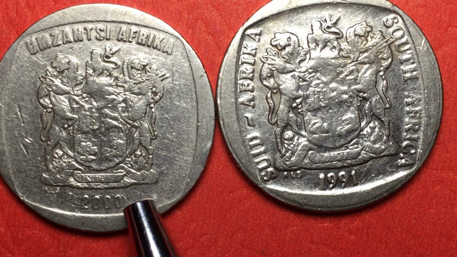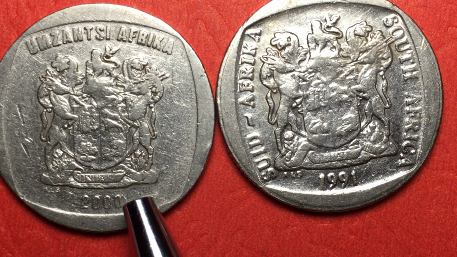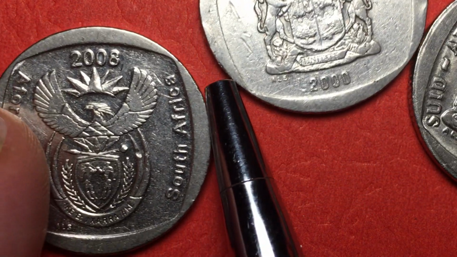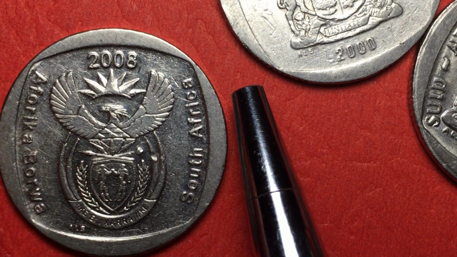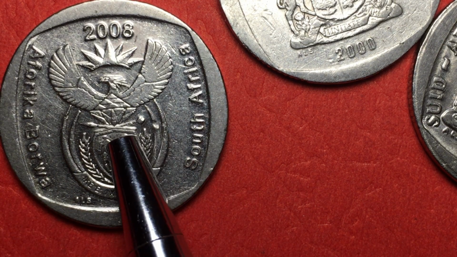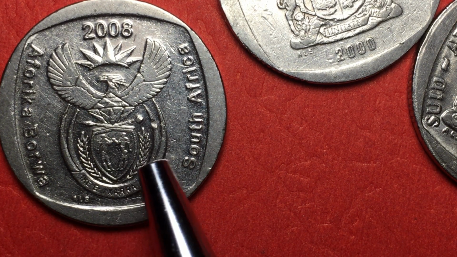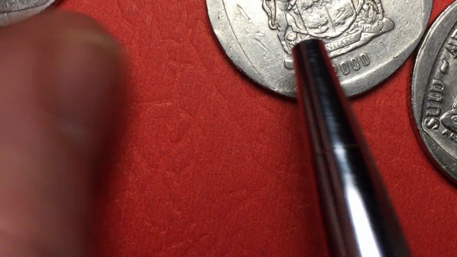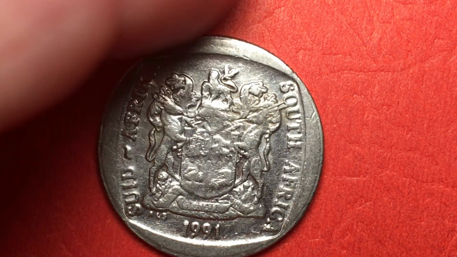In 1996 they started making this coin, and they made it until 2000, and then they started making a different coin, and in 2008 this one came out. I wanted to show this one because it had the new national coat of arms on it, and that changed in these coins. So let's start with the 1991.